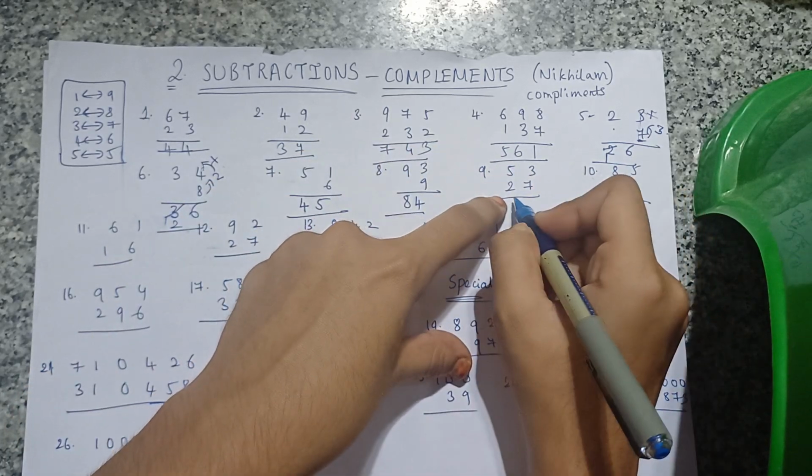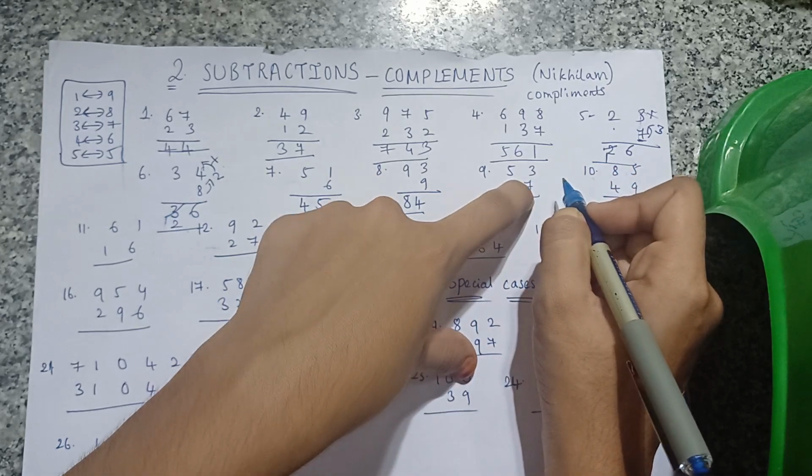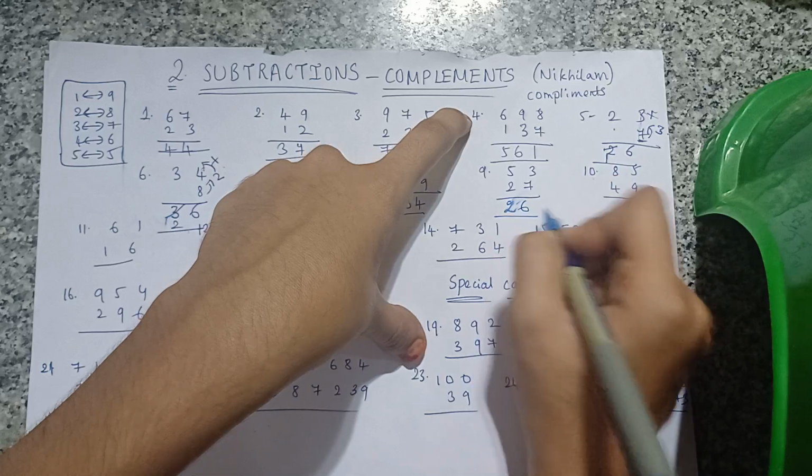Now 5 minus 2, which is 3, but this is a mismatch pair, so 2. Now the complement for 7 is 3, and 3 plus 3, which is 6. So 26 is the answer.